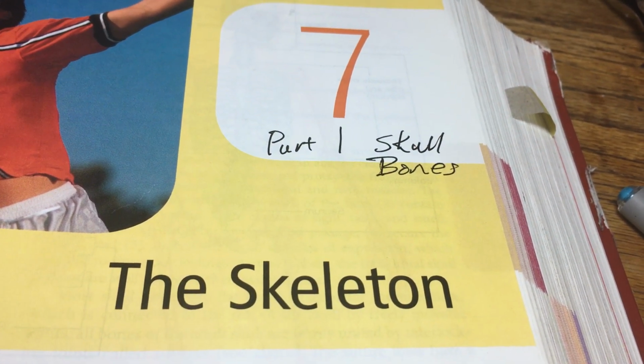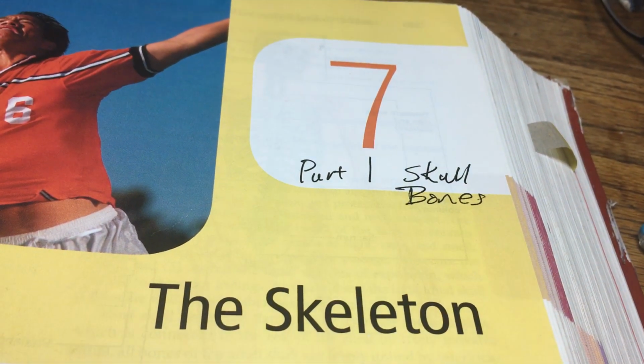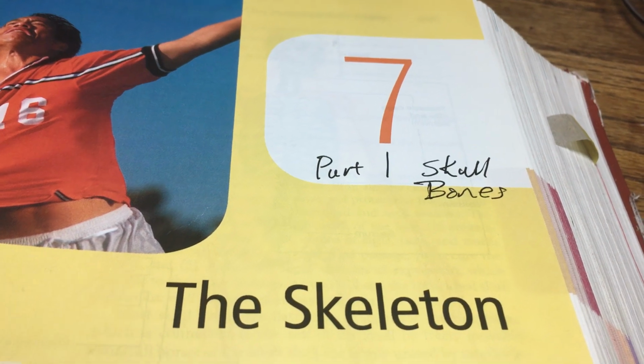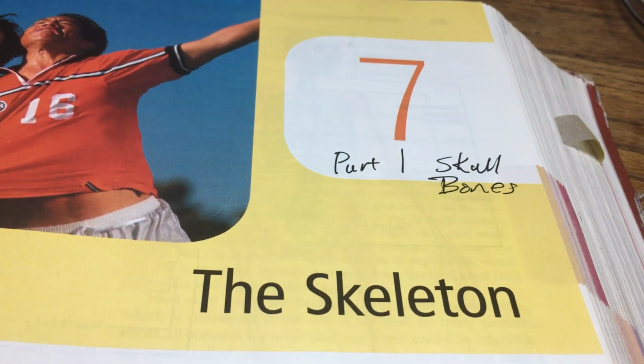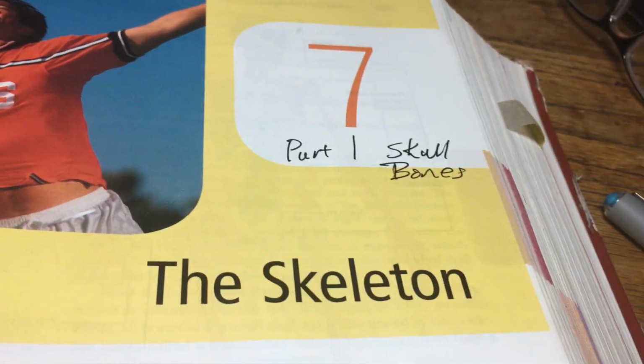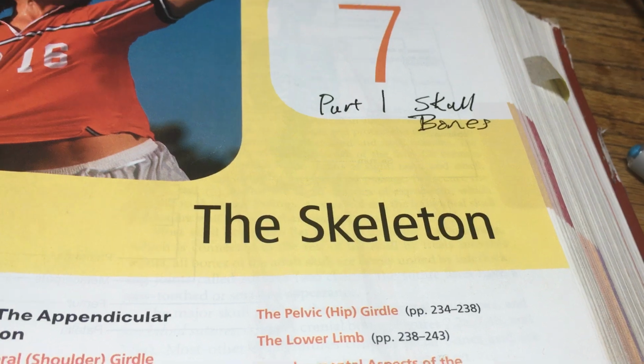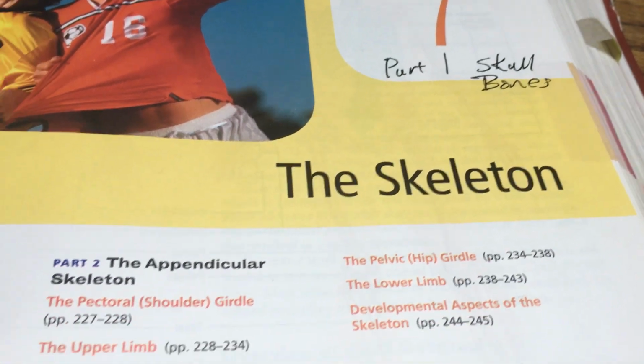I'm going to break it down so that we can learn the playlists at slightly different intervals and go slowly through the skeleton. I like it that way because you have a much more thorough learning. And you need that in order to learn muscles properly, to have a good learning of the skeleton.